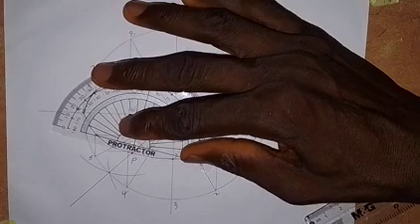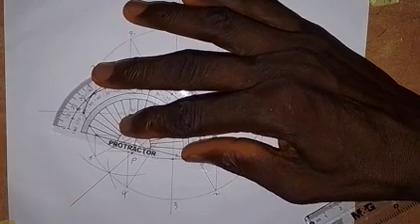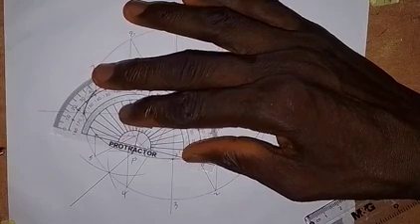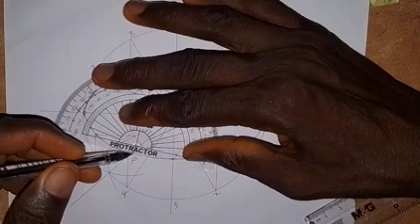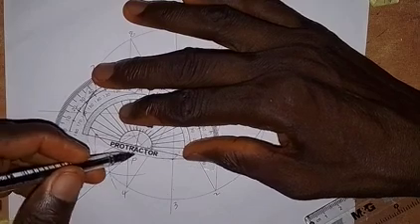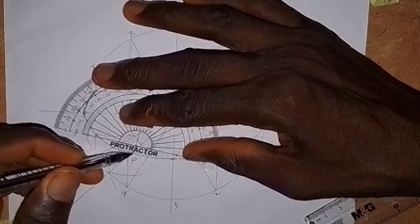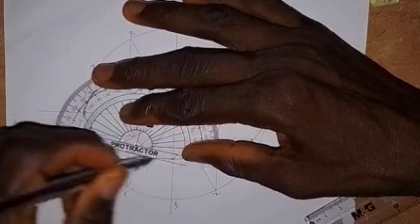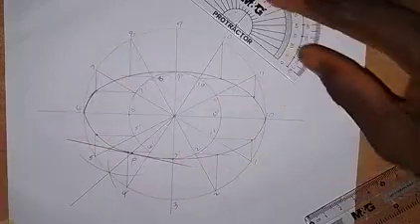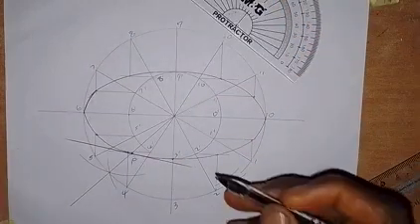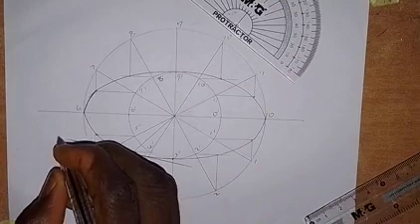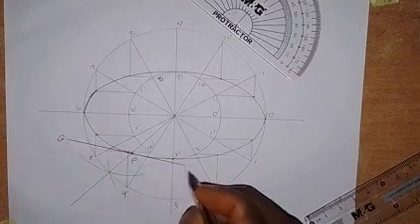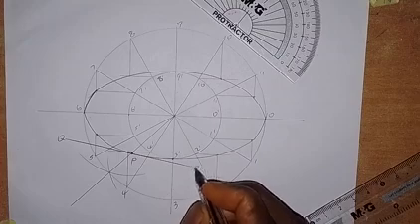Okay, so this is how we should bisect it, which is what I've done. So I'll just draw a tangent. It will still be on the ellipse. So we have it like this. Alright, so this is the tangent. So let me call it tangent QR. So tangent QR.